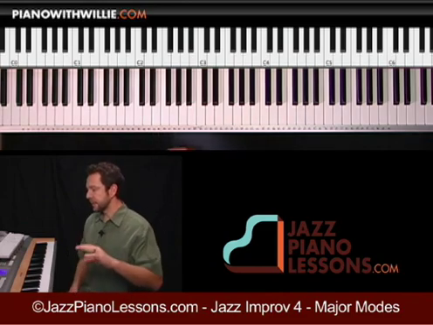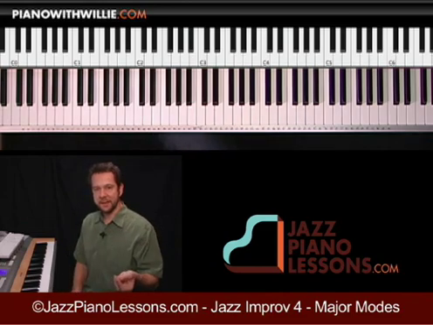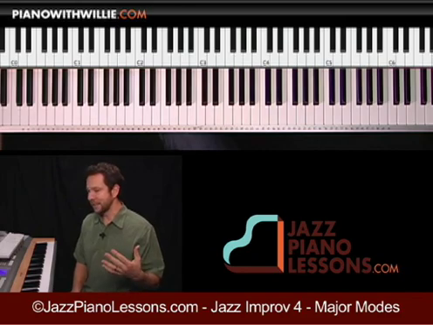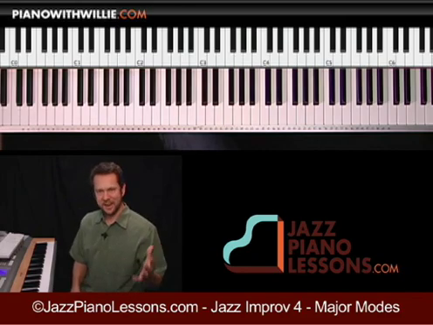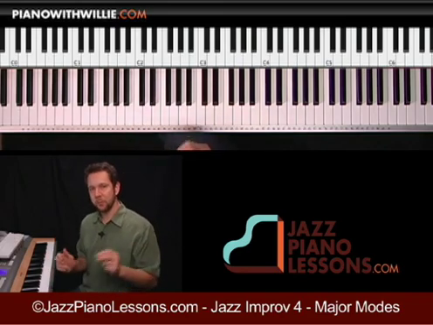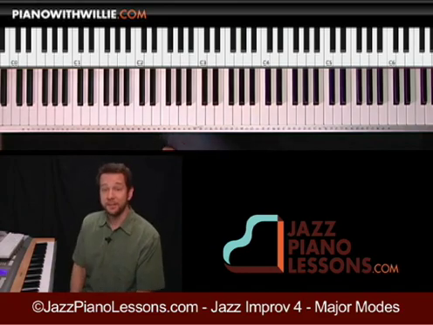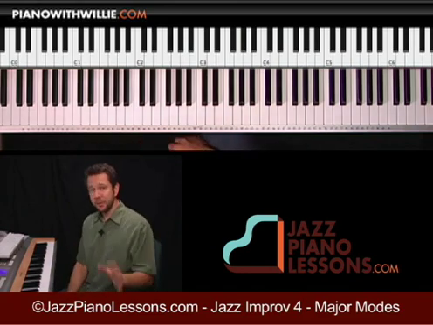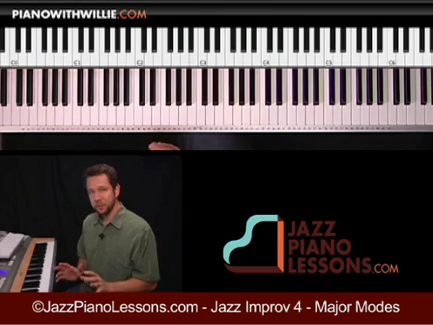So this is another way in which you can look at it, and yet another way in which you could say, yeah, you know what? I guess I really don't have to know all of these modes in all 12 keys. Knowing the names of the modes is not as important as knowing the function of the notes.